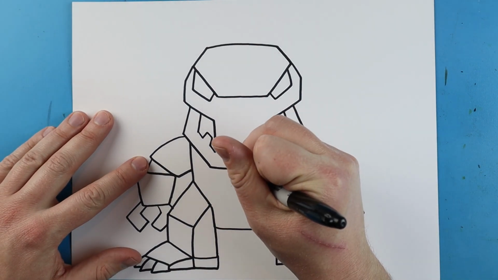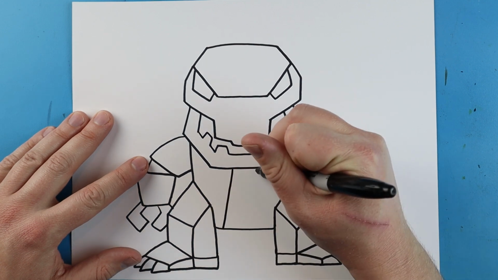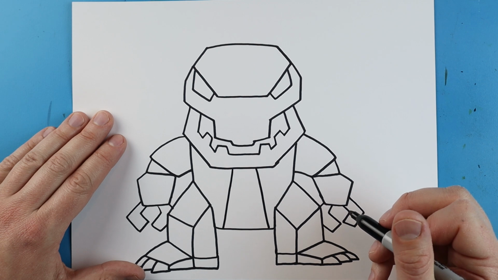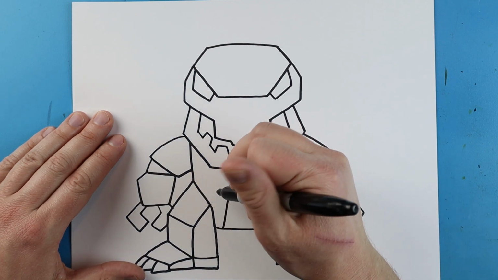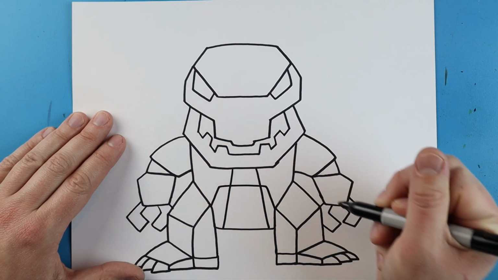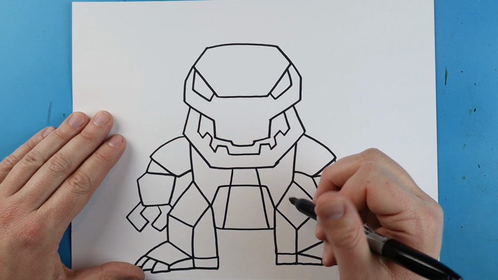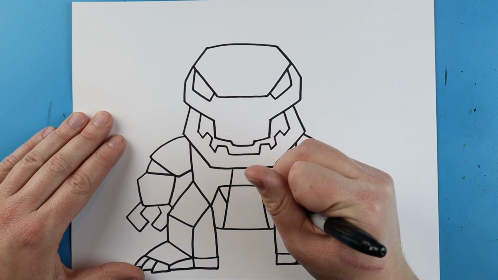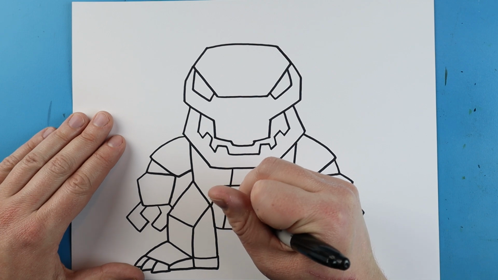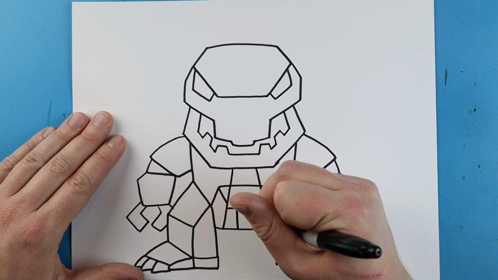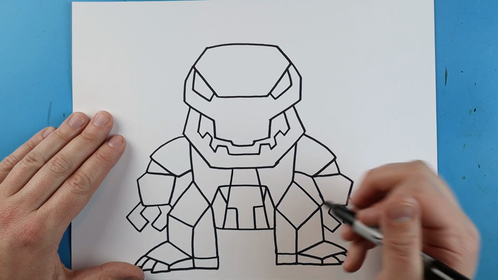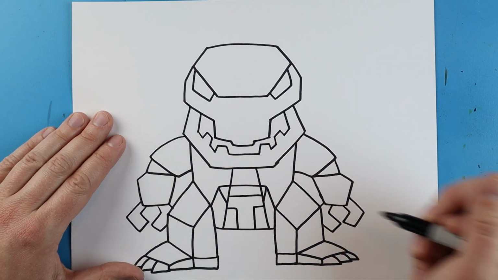I'm going to begin right here by making 2 diagonal lines. I'm going to make another line that's going to go up. It's going to come right across and down. I'll make a line down here and a line down here. And we're going to make a line that goes over and down, and one that's going to go over and down. And I'll put another one right across here.